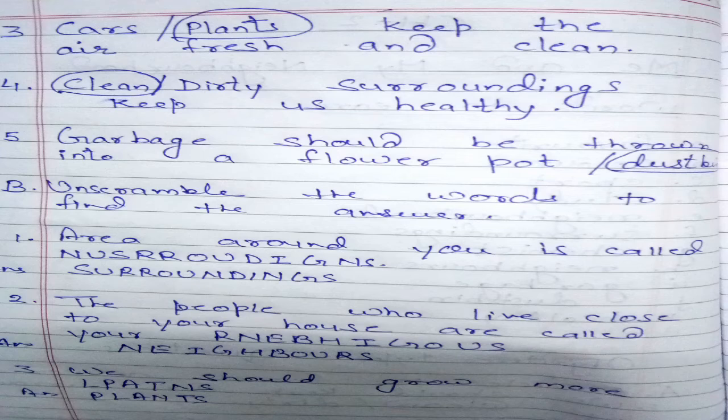Next question is, unscramble the words to find the answer. 1. Area around you is called. Here is a word unscrambled. Answer is surroundings. Surroundings. Number 2. The people who live close to your house are called.